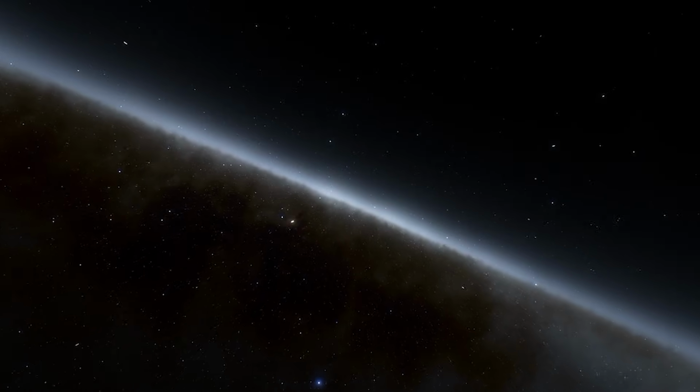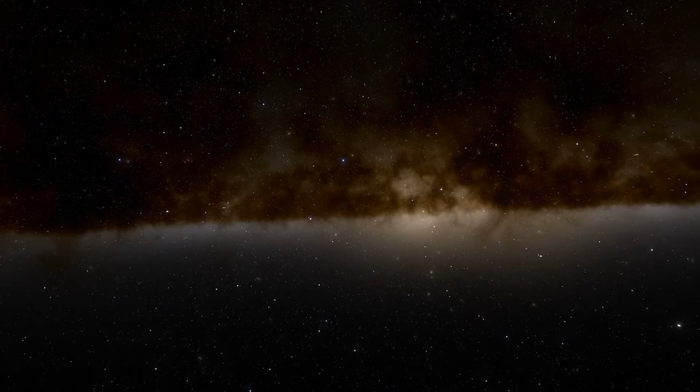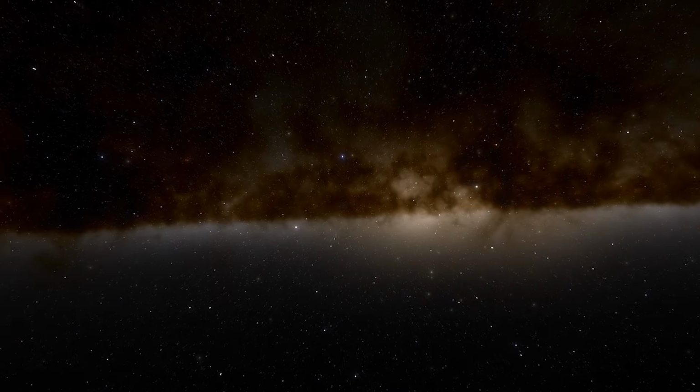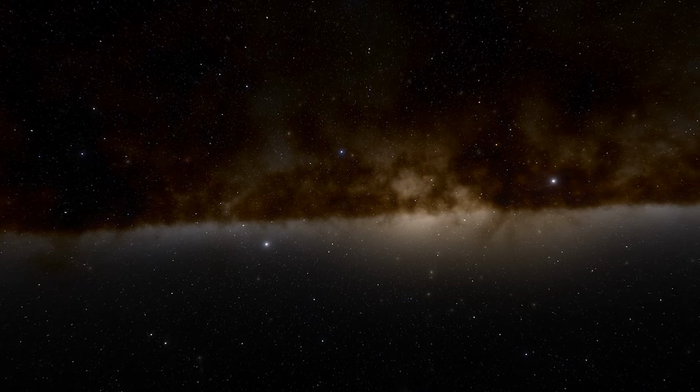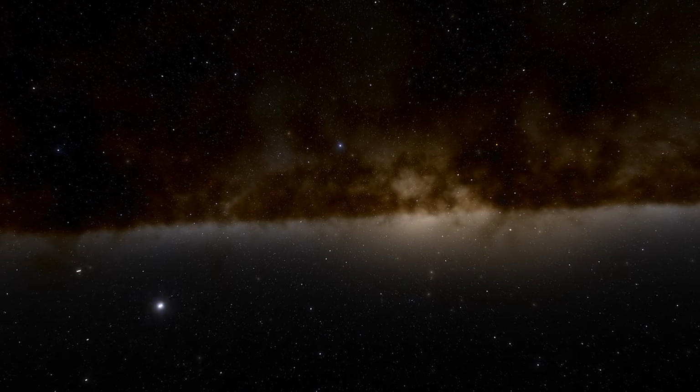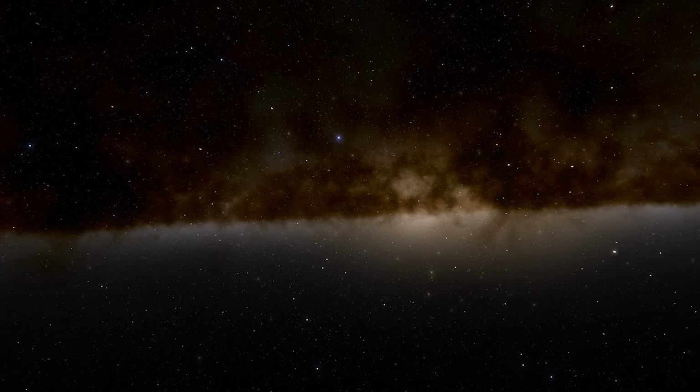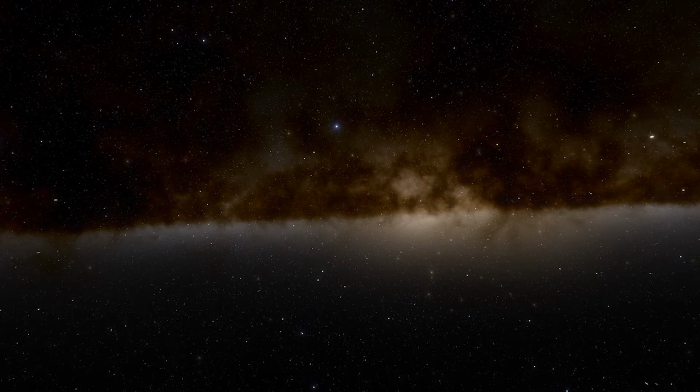The nearest star system, Alpha Centauri, lies at 1.3 parsecs and consists of 3 stars, 2 Sun-like stars orbiting each other closely, and a small red dwarf called Proxima Centauri that orbits the pair at a great distance.